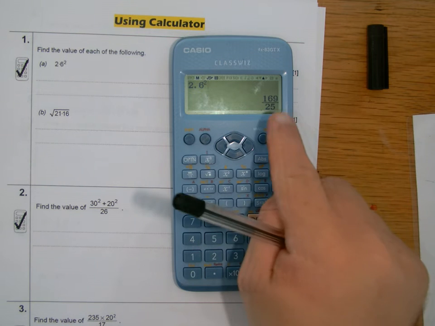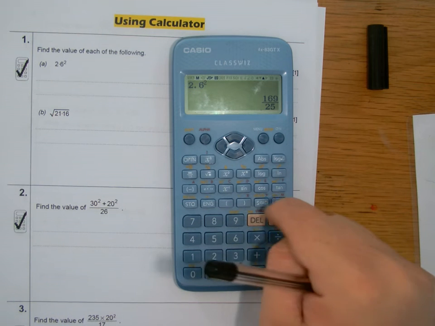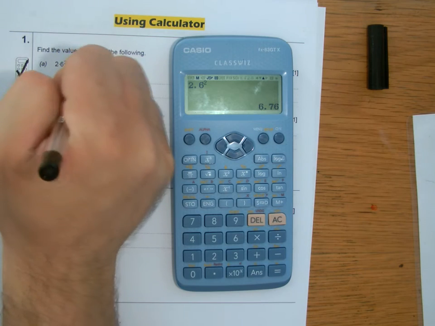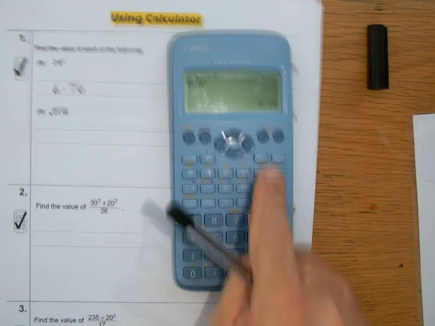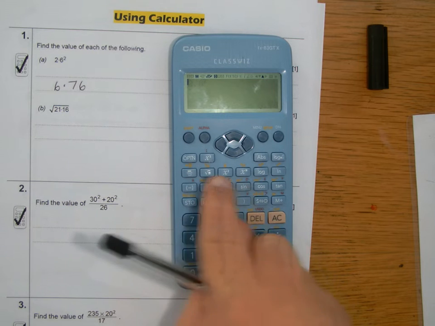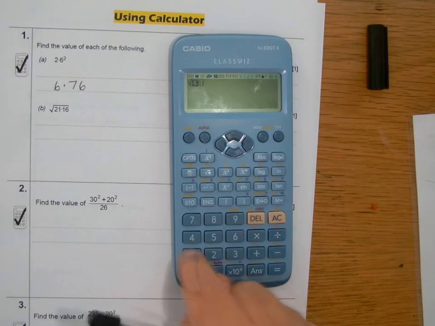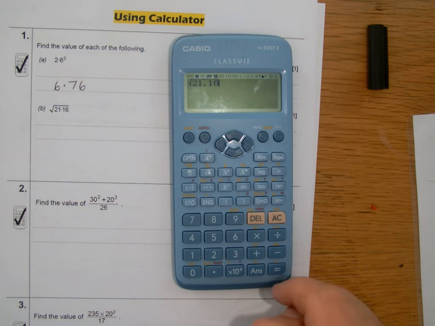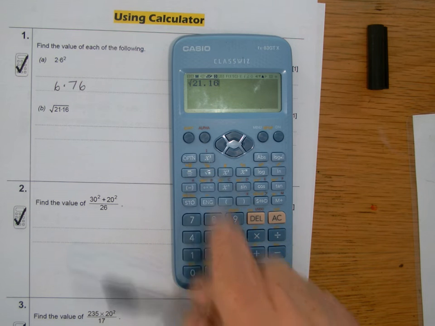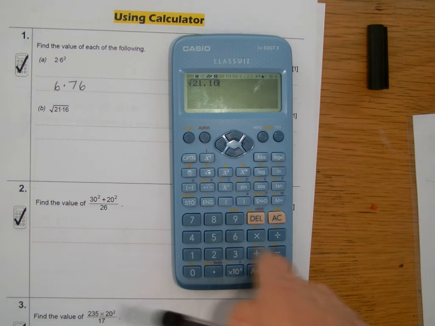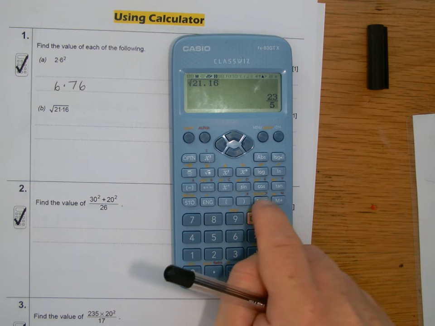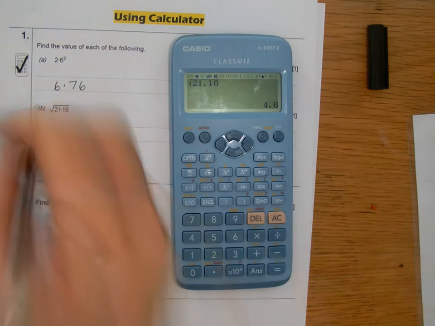Of course, you'll usually get a fraction out as the answer. So if you press the SD button, it'll change it then to a decimal for us. So we get 6.76. So you write down the whole answer from that calculator. B then, square root. Okay, square root 21.16. So if you type that in your calculator, remember now, there's the square root button there, and then type in 21.16, and you get again a fraction. Press the SD button and it comes out to be 4.6.